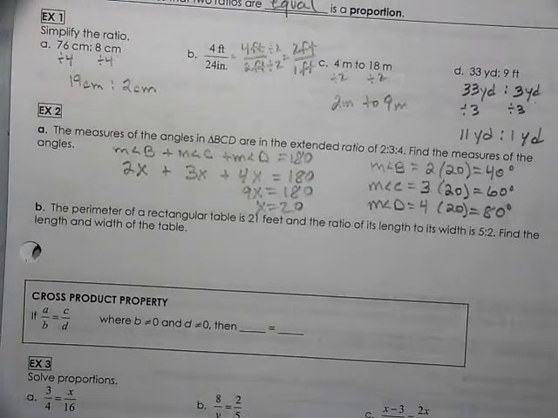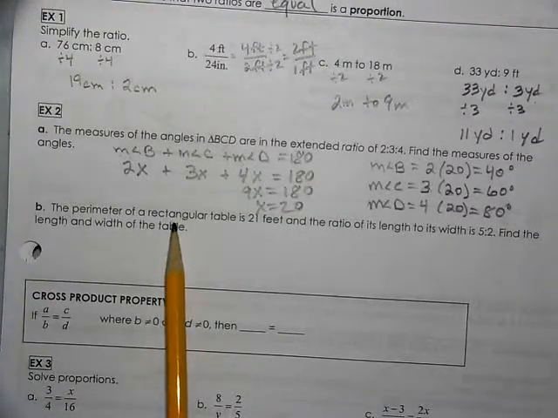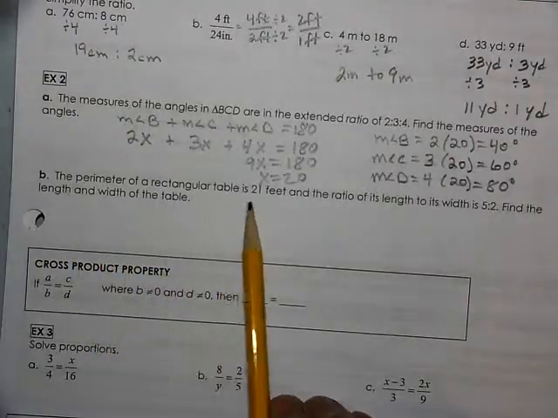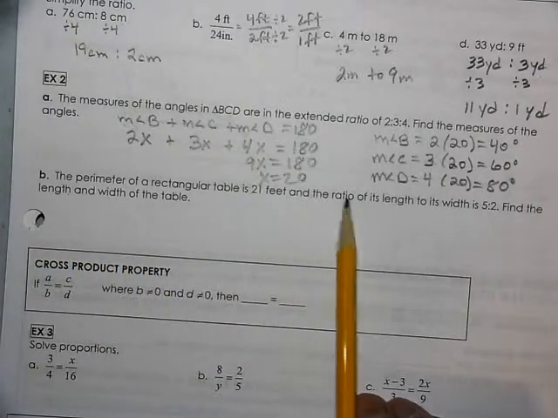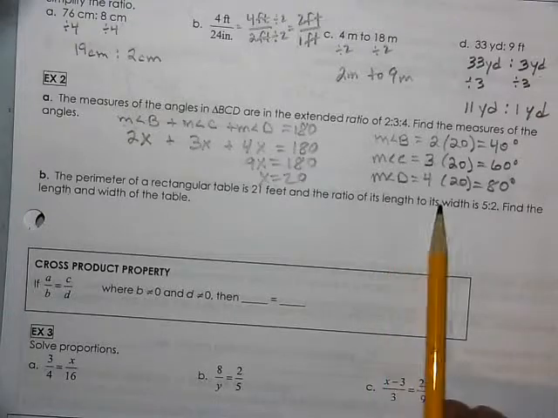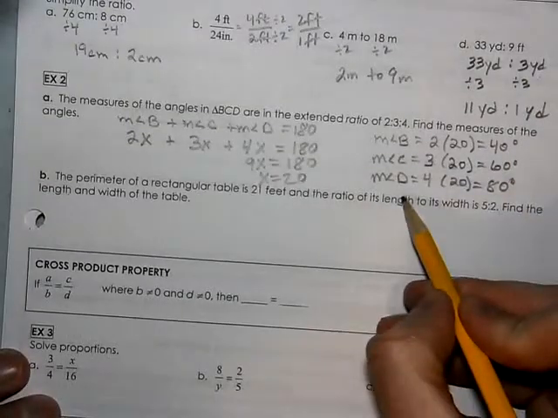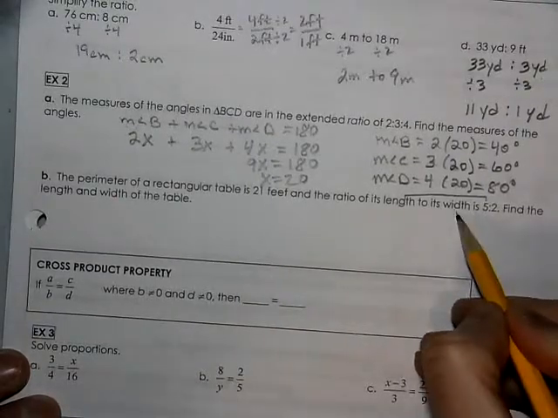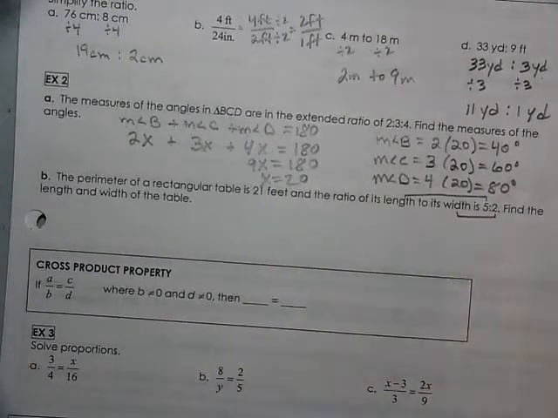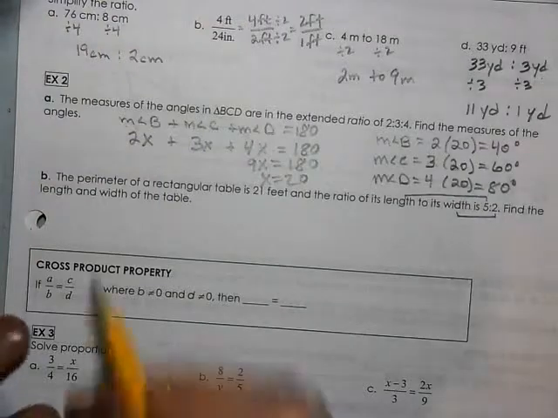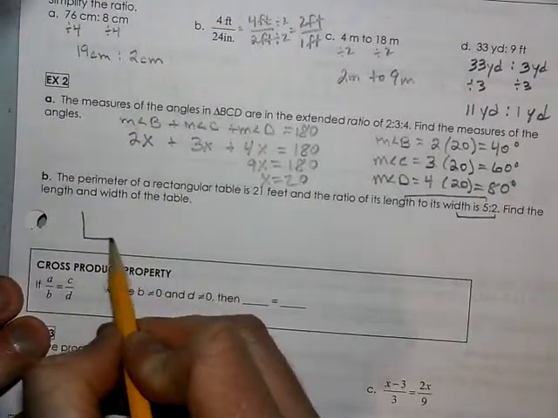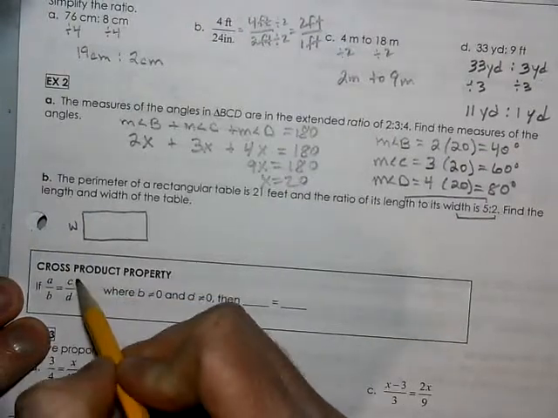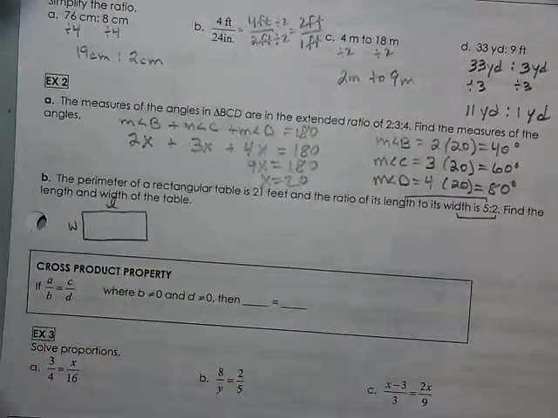We have a perimeter of a rectangle. The perimeter of this rectangle is 20 feet, and the ratio of the length to the width. The length, they're saying, relates to the 5, and the width relates to the 2. So I know I have a rectangle with width and length.